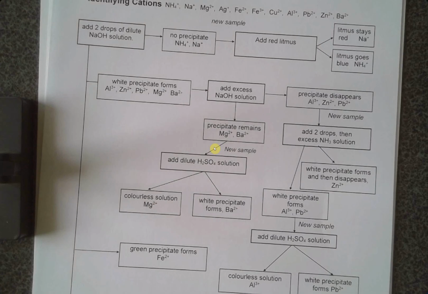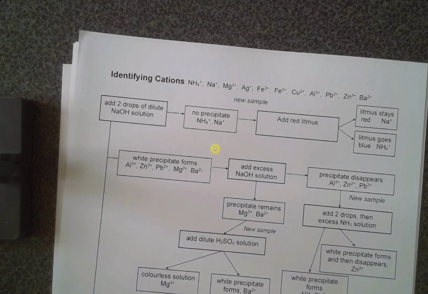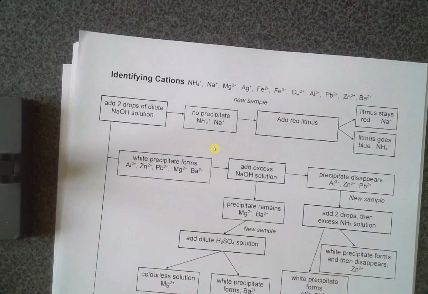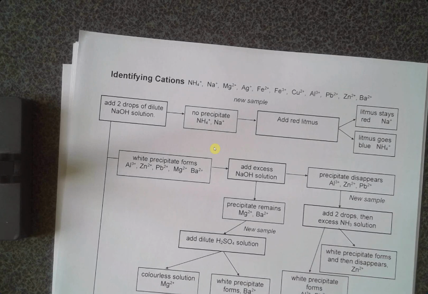We'll start with anions, and then we'll do cations as our second one. Cations are a little bit more difficult. It's a much larger flow chart. In this case, what you're going to be doing is taking some unknown solutions and dropping in something else to see does it precipitate. So precipitation is going to be really important for this assessment because we're using that as our identification tool to decide what pathway we go down.